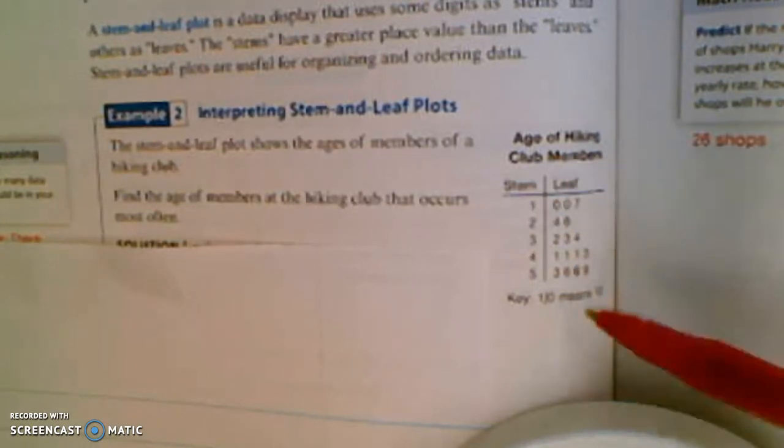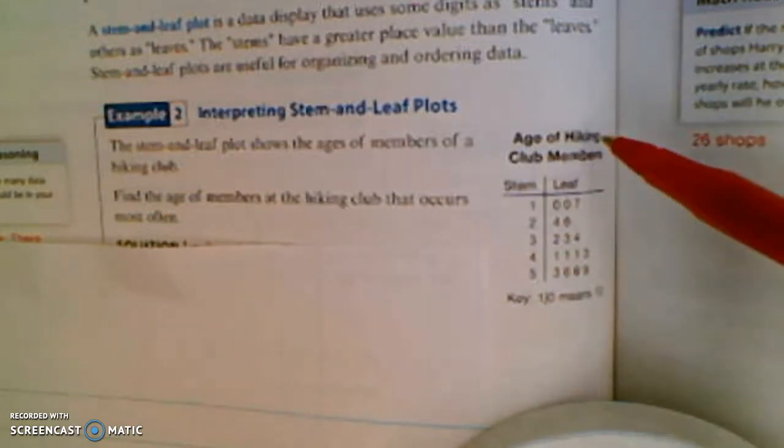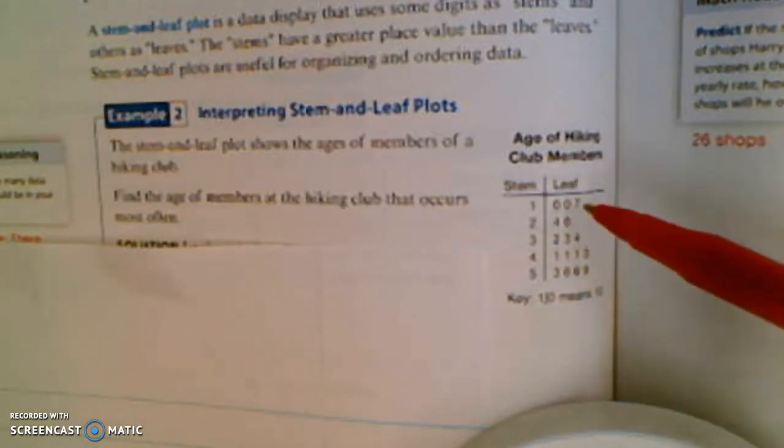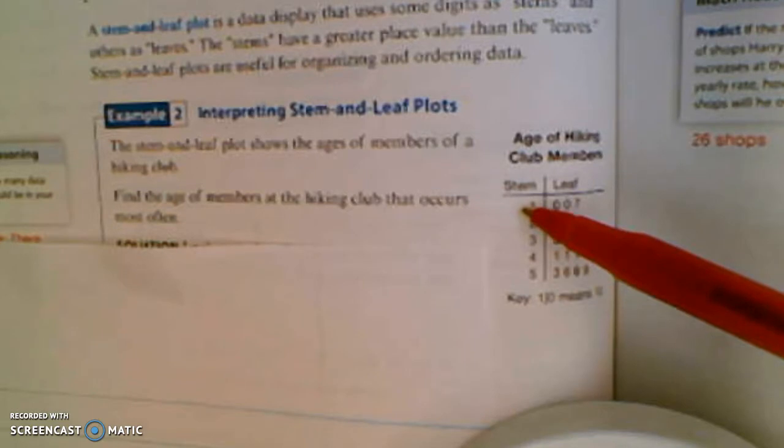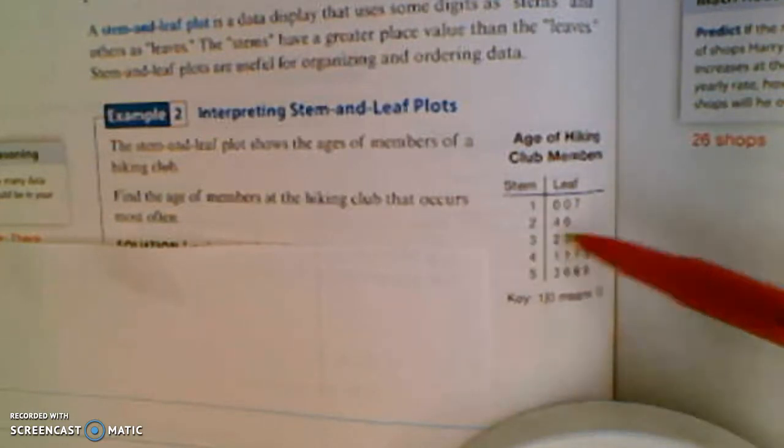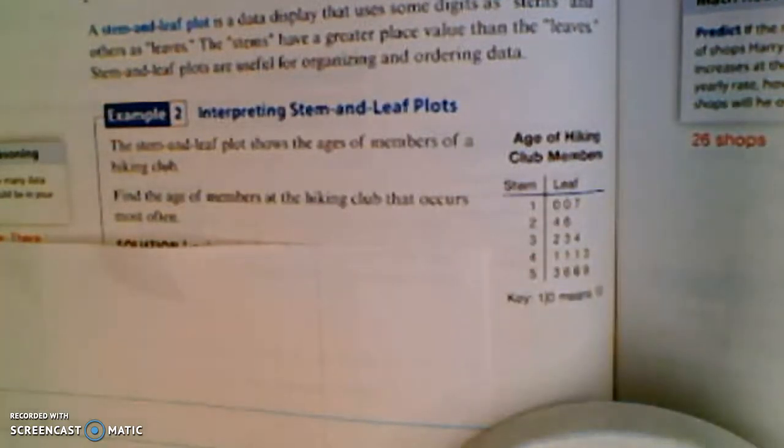As we can see in this stem and leaf chart, it is the age of hiking club members. So everybody in the 10s, everybody in the 20s, everybody in the 30s, 40s, and 50s. So it kind of gives you an idea of how the data is dispersed, as well as organizing it in a least to greatest fashion.